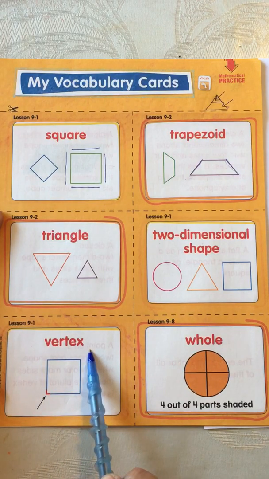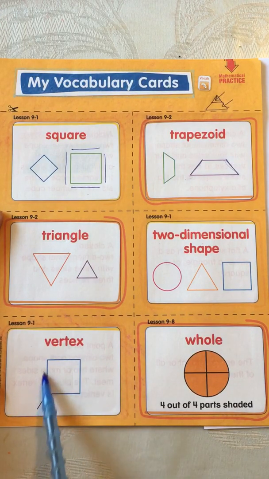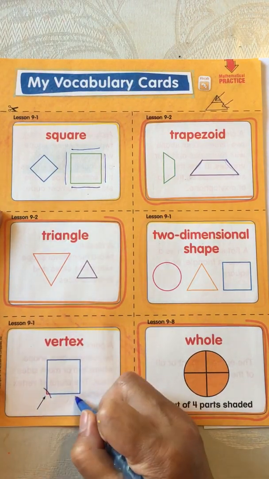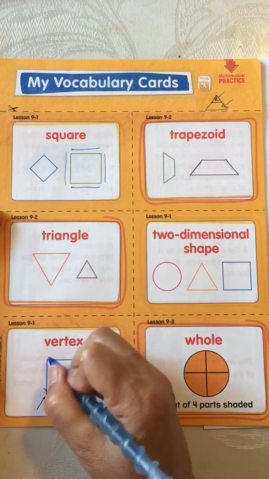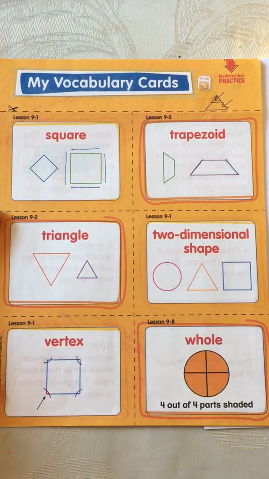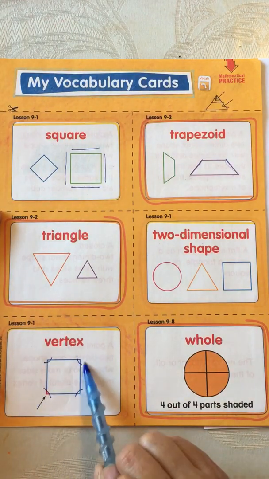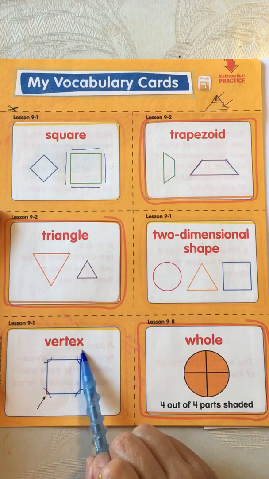Vertex. A vertex is a little corner. This square has a little corner here, has a little corner here, has a little corner here, and has a little corner here. This shape has 4 of them. Vertex.